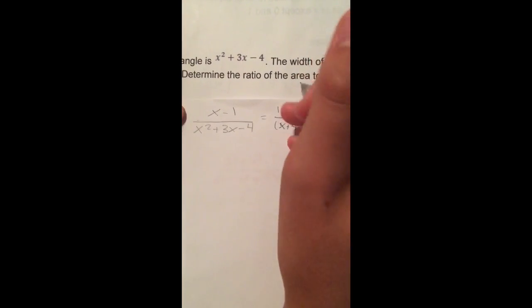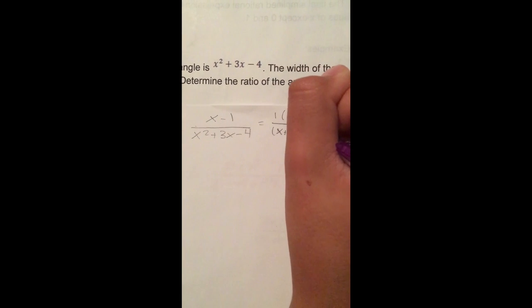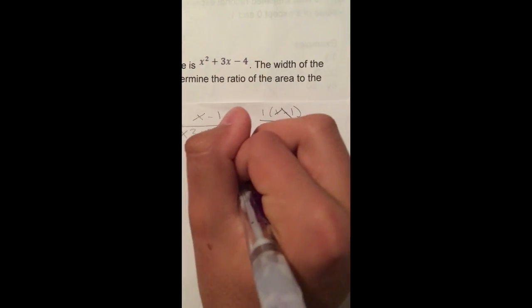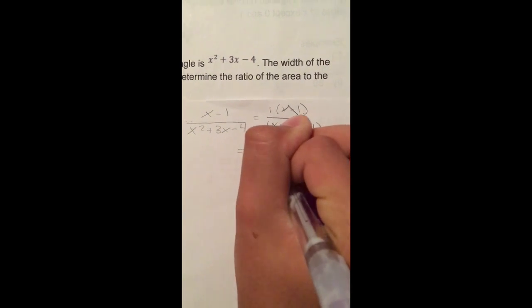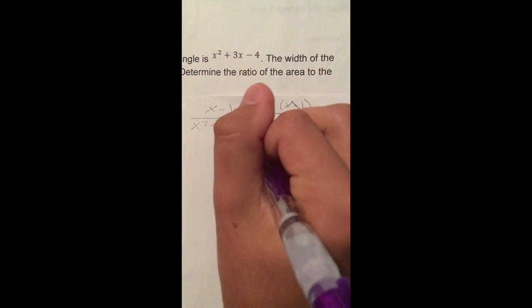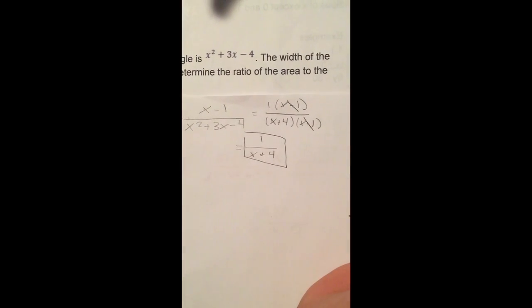Okay, and then we're going to do, so these obviously cancel out, and what you're left with is 1 over x plus 4, and then that's all you can do. That is your final answer for this one.